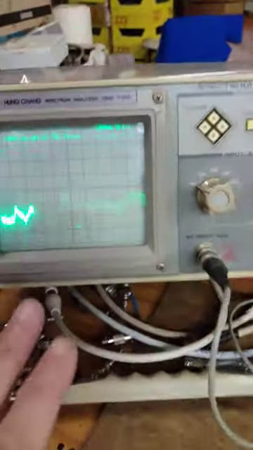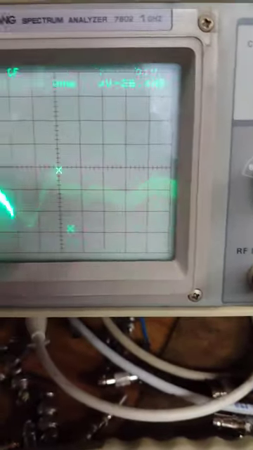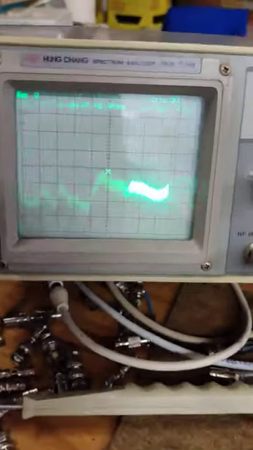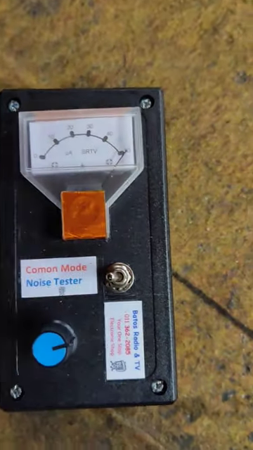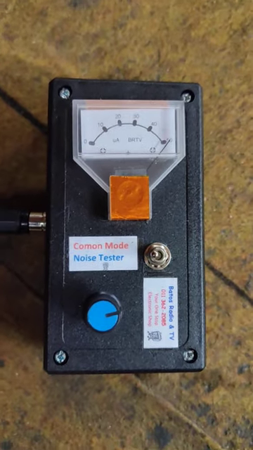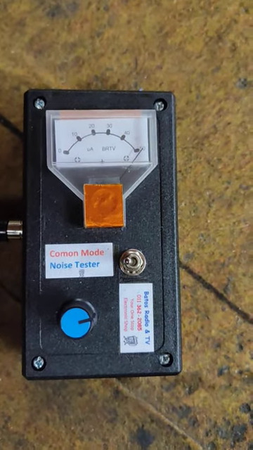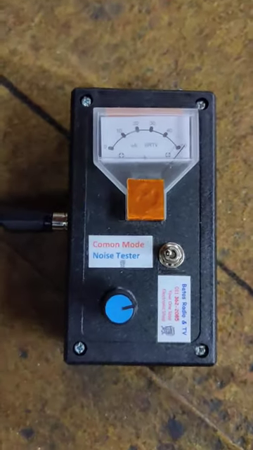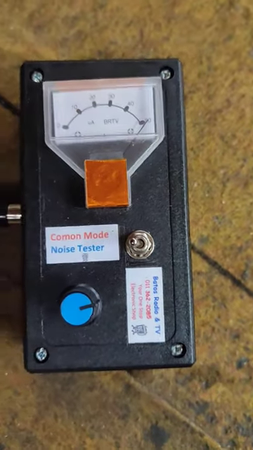But of course, that is on the spectrum analyzer, which is too expensive. Yet over here, it's a very simple measurement. Anybody can interpret it. You don't need to be an RF engineer or technical person or anything like that. You can actually see the reduction of the noise.